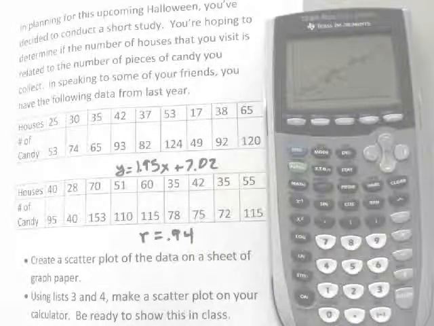So that's a lesson on how to do everything on our calculator. I hope that helps.